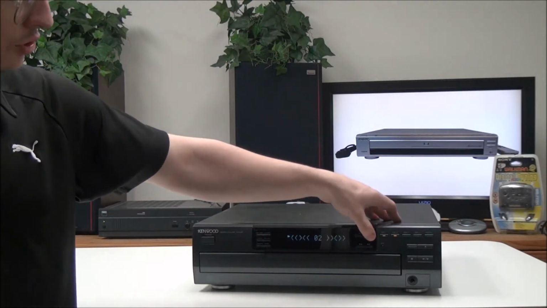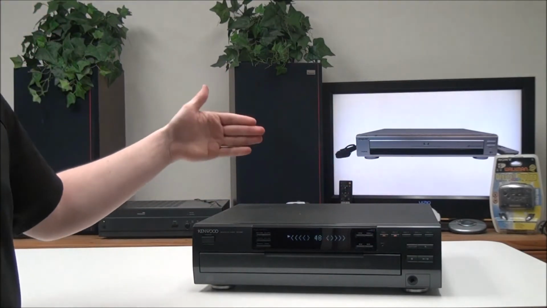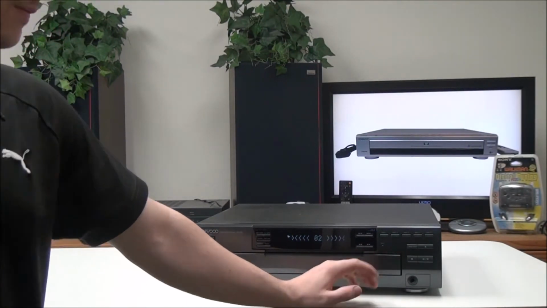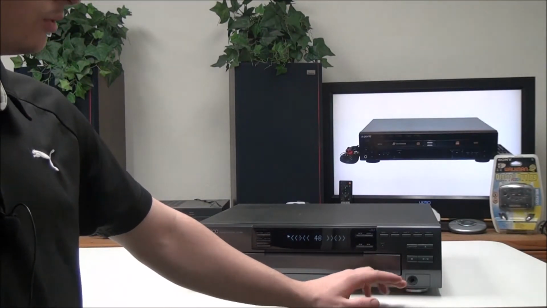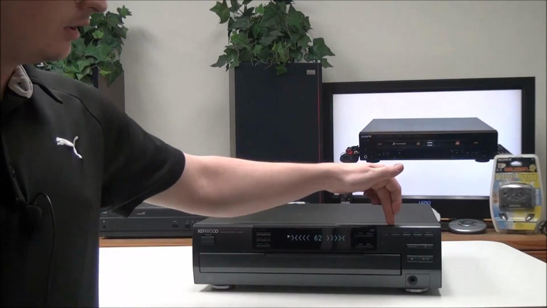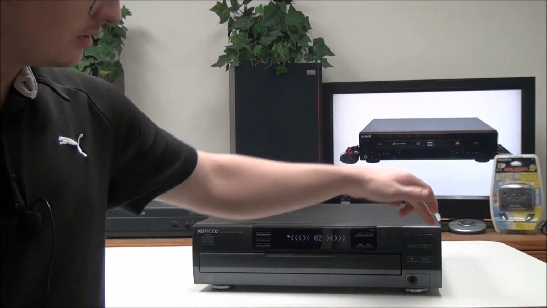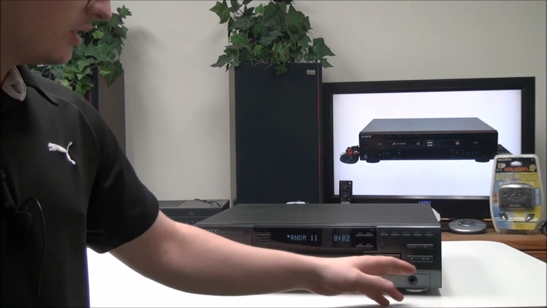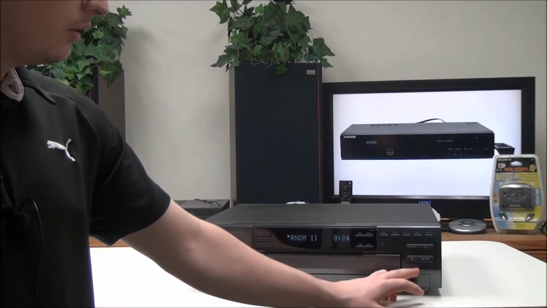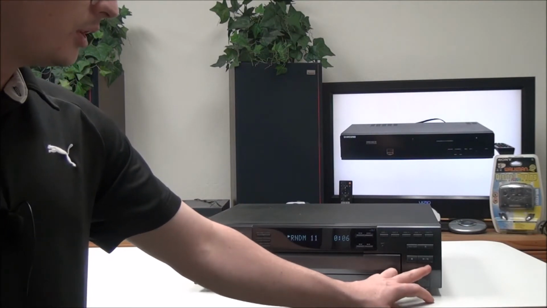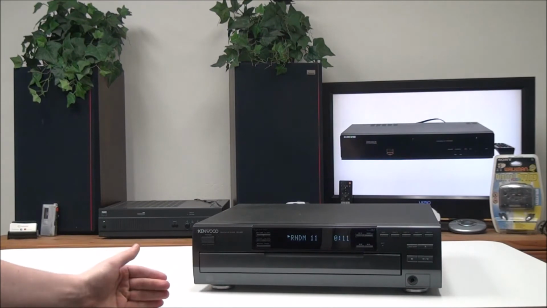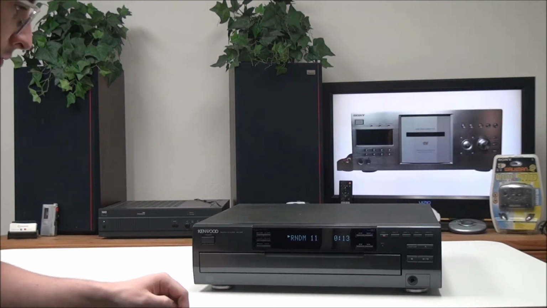And over here you have your track skip button. You can skip to the next track. And then right here are your search buttons. You can search through a track really quickly by using that. And then here are your disc select buttons, your edit button, disc skip, you can skip to the next disc, eject button, stop, play and pause, and then down here you have your phones jack. If you want to connect some headphones to it, you can do that.